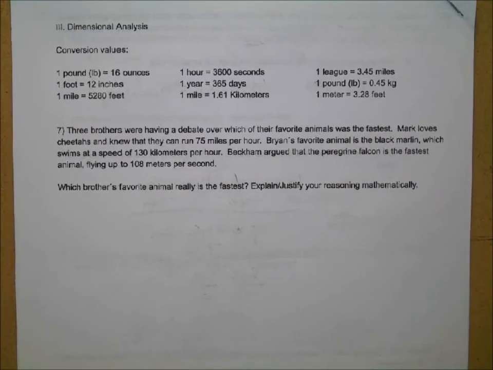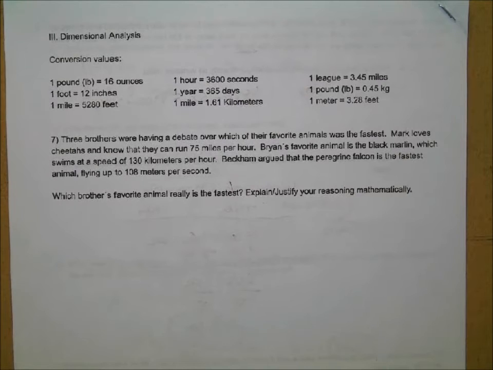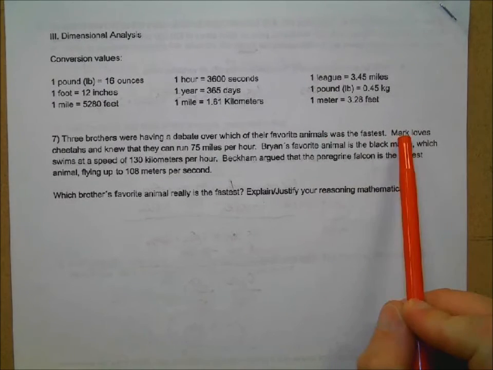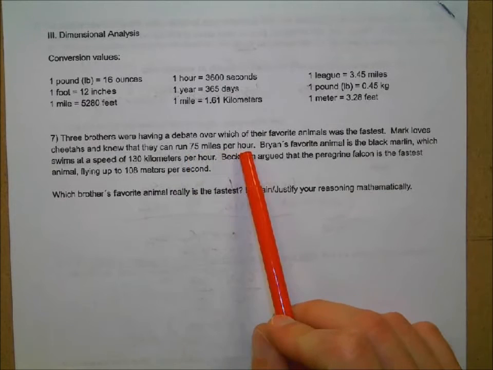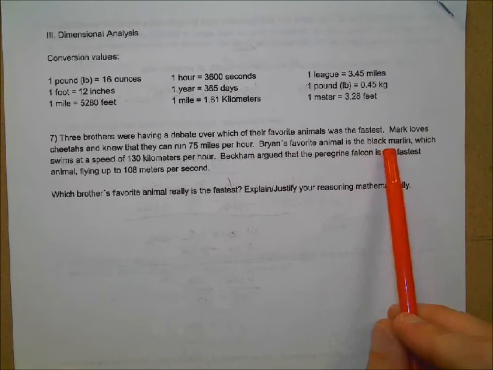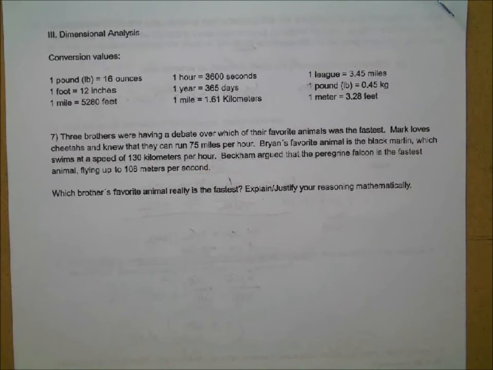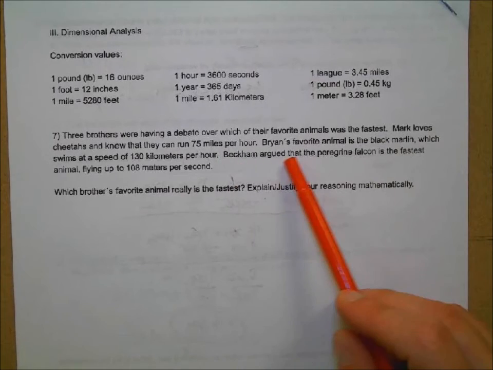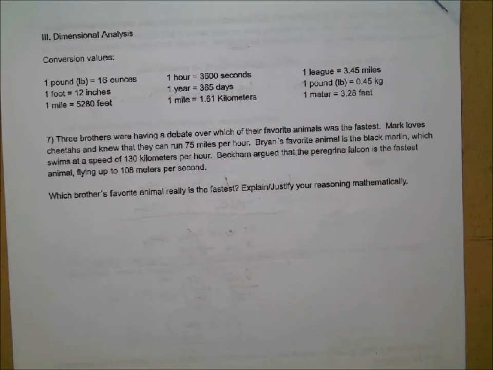Conversion, or dimensional analysis, right? Another way we say it here. Three brothers were having a debate over which of their favorite animals was the fastest. Mark loves cheetahs and knew that they can run 75 miles per hour. That's pretty fast. Brian's favorite animal is the black marlin, which swims at a speed of 130 kilometers per hour. Beckham argued that the peregrine falcon is the fastest animal, flying up to 108 meters per second.